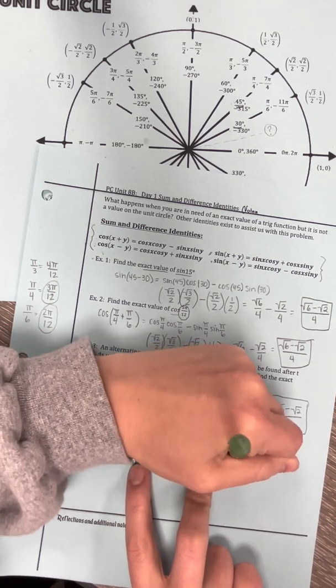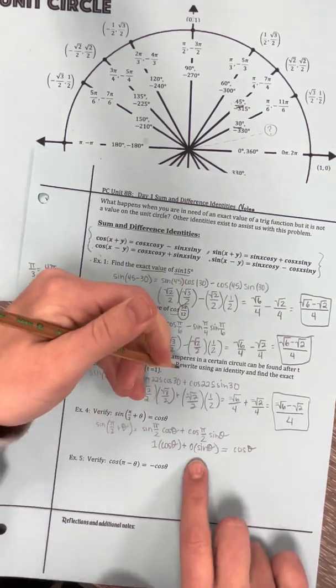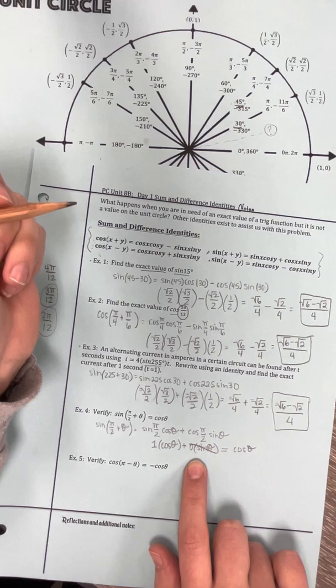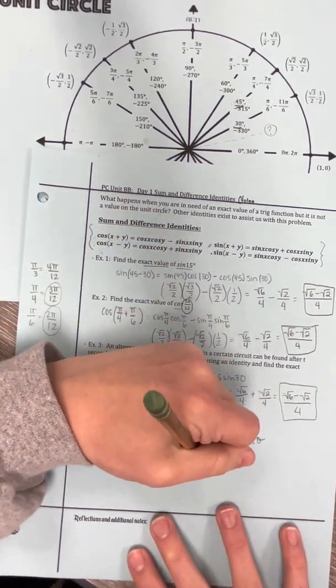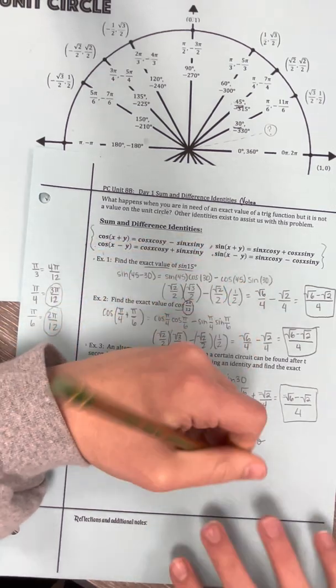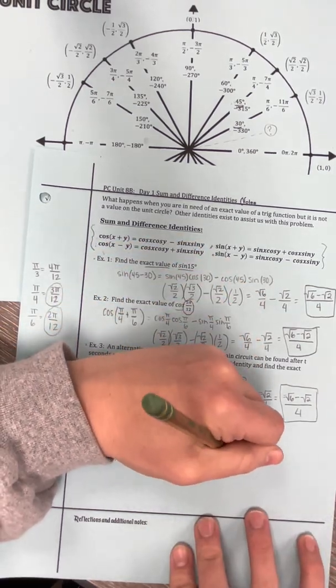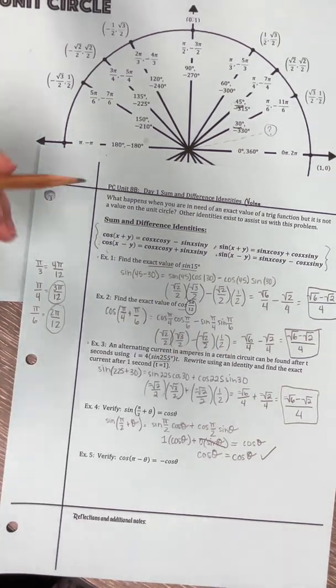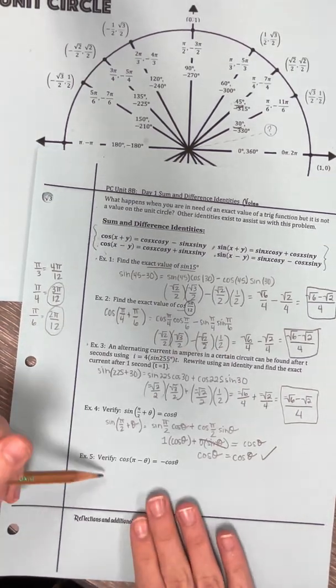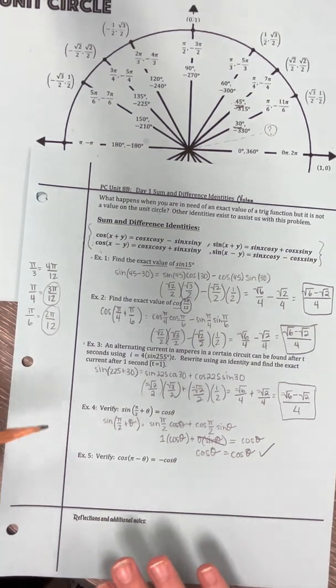And they're saying that this is equal to cosine of theta. Well, 0 times anything is just 0, and then 1 times whatever it's multiplying is exactly the answer. So 1 times cosine of theta is just cosine of theta, and that is equal to cosine of theta. So we're just using these identities to verify this information down here.